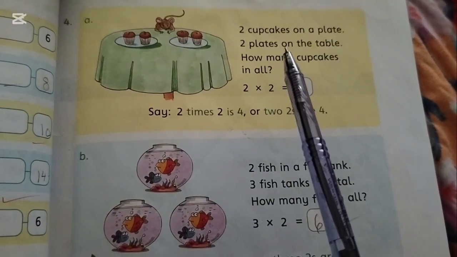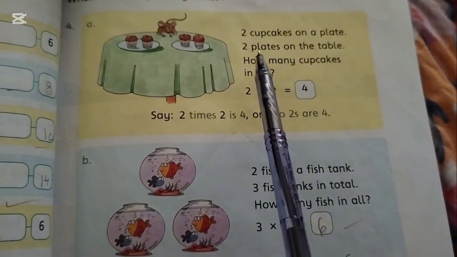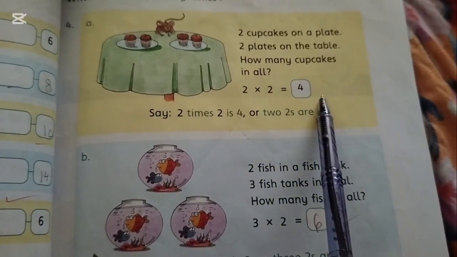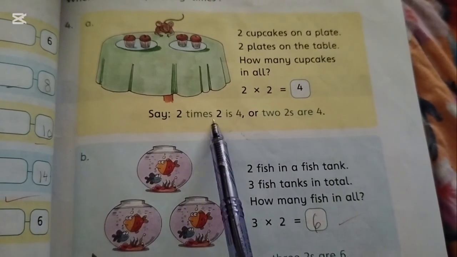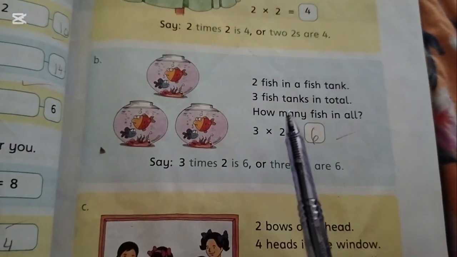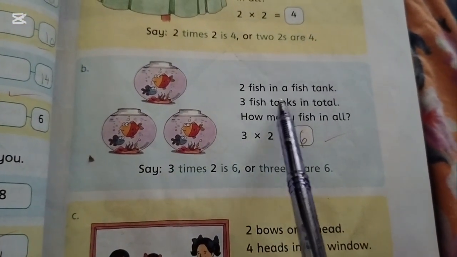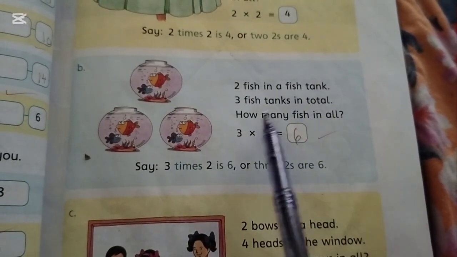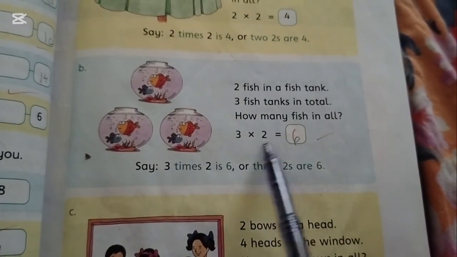See in this picture, 2 cups on a plate and 2 plates on a table. How many cups in all? 2 times 2 is 4, and we read the statement as 2 times 2 is 4, or 2 twos are 4. So in this picture we see that there are 2 fish in a fish tank and 3 fish tanks in total. How many fish in all? 3 times 2 is 6.